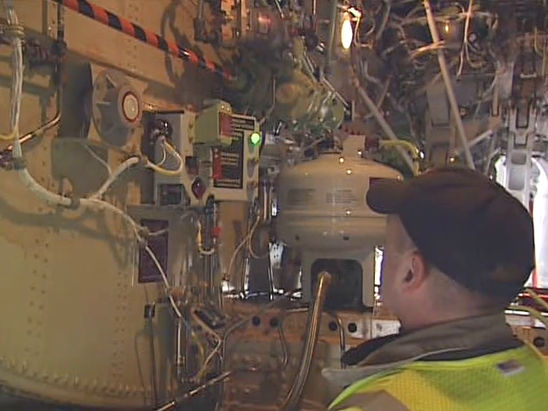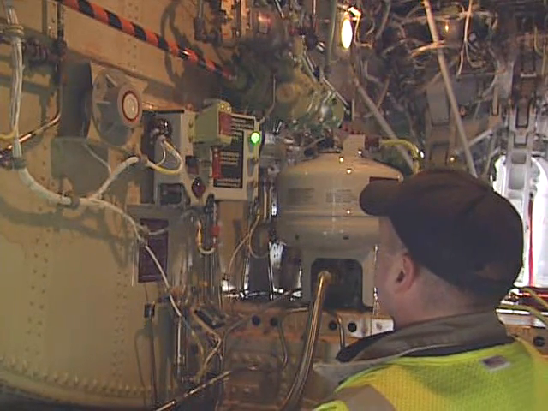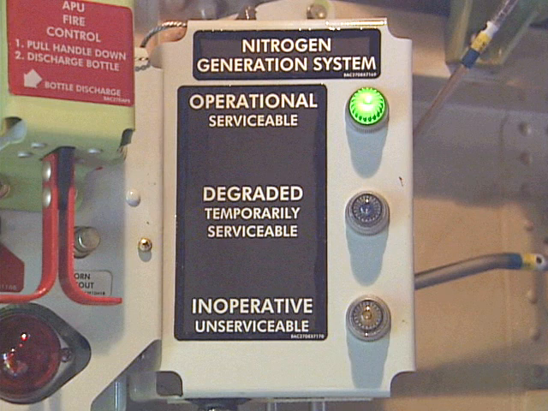NGS status shows on the operability indicator in the right wheel well. If the green or upper light shows, there are no faults detected and the system is fully operable. If the blue or middle light shows, the system is operating in degraded performance mode, but no maintenance action is required for MEL dispatch. If the amber or lower light shows, there is an NGS system fault. And if there is no light showing, the NGS system is inoperative.